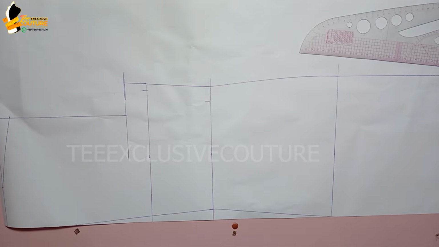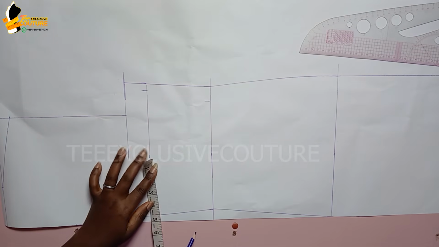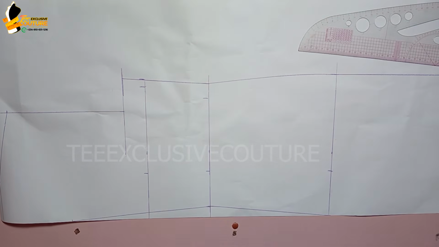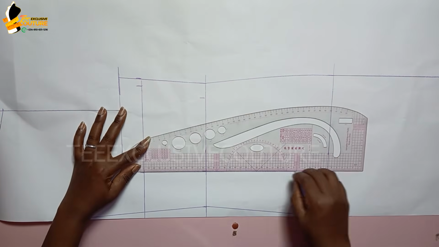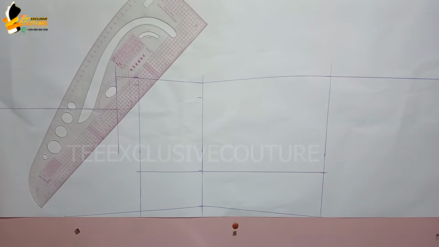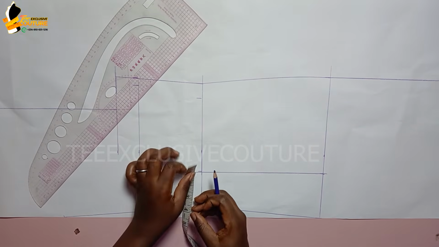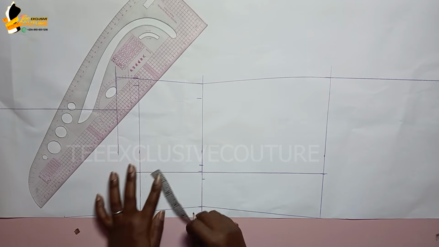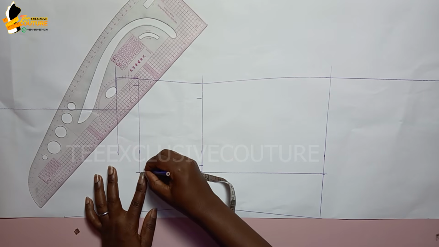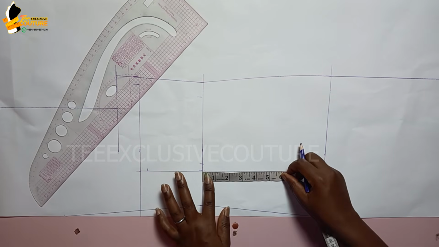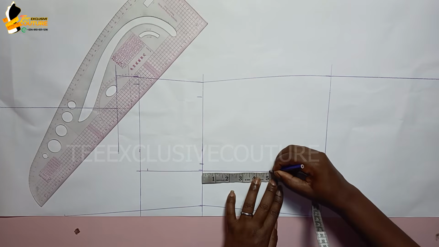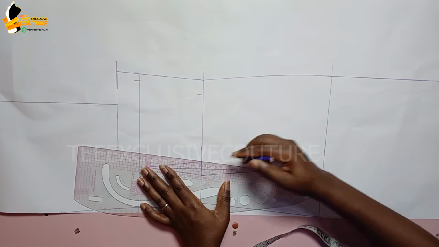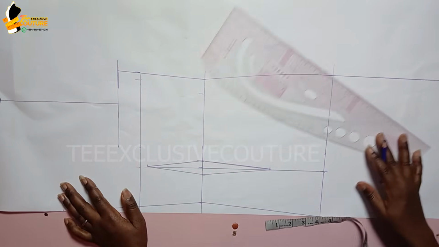Alright, so the bust span is 7 inches, divided by 2, I have 3.5. Okay, don't forget we added 1 inch as our dart, so I'm going to be putting 0.5 on both sides here. It will be starting half an inch before the bust point, and down the waist I'll go down by 5 inches. Alright, so this is the dart.